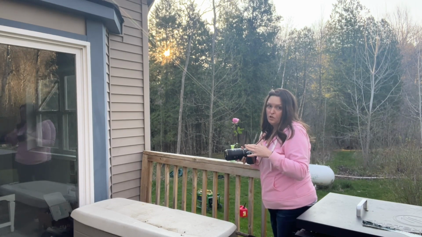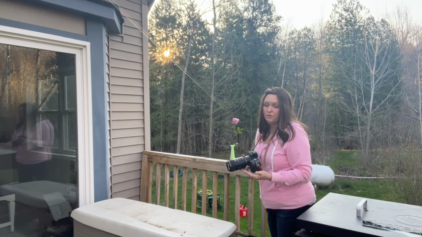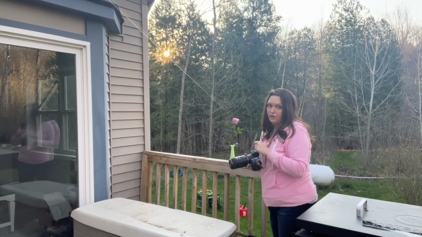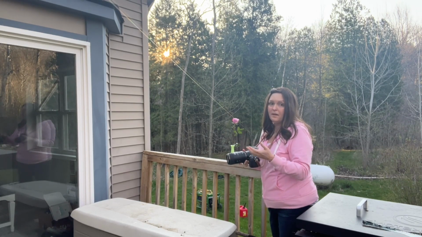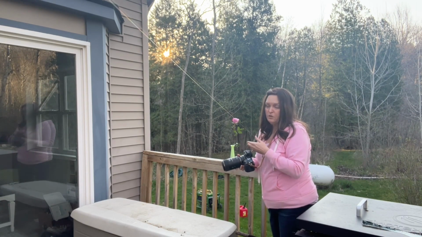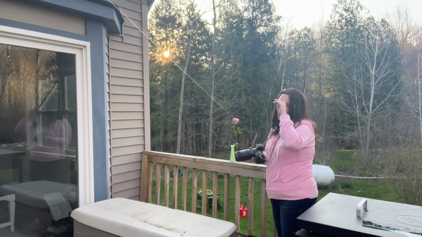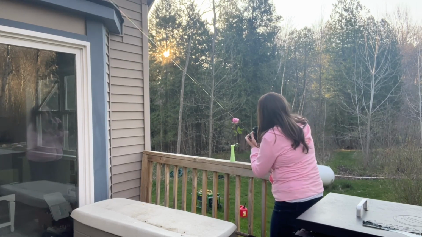And then I choose an ISO that allows me to get a hand-holdable shutter speed, because I rarely shoot with a tripod. So aperture first, and then you can dial in your ISO to get proper exposure with a hand-holdable shutter speed. That's how I approach that. So let's take a couple of shots.